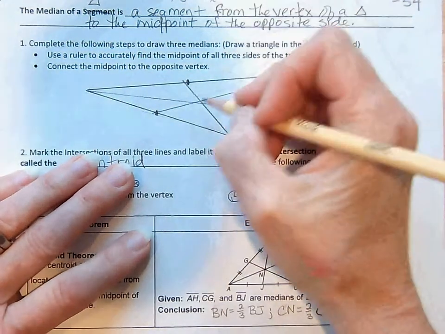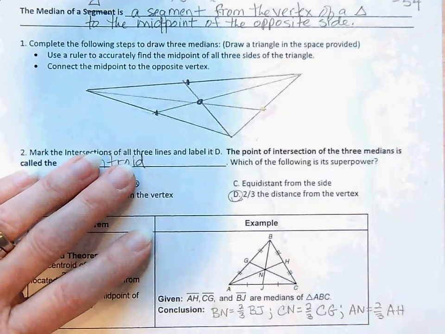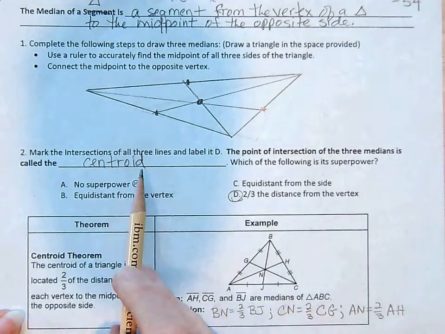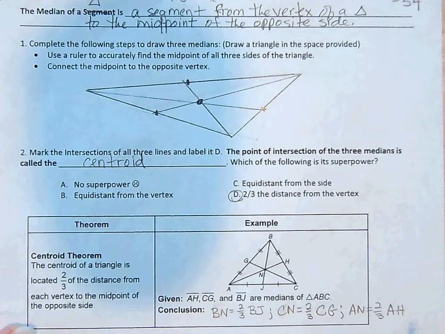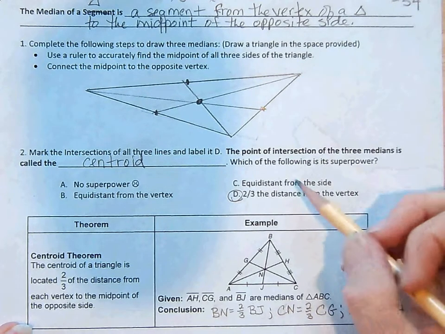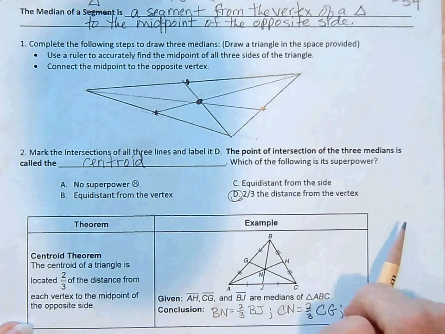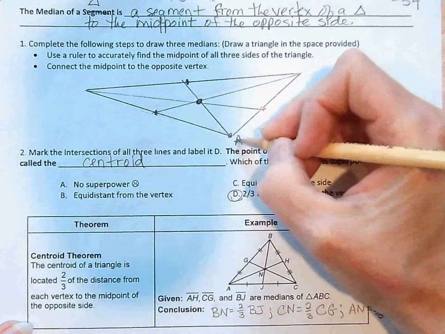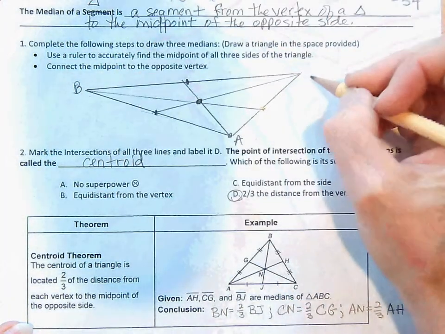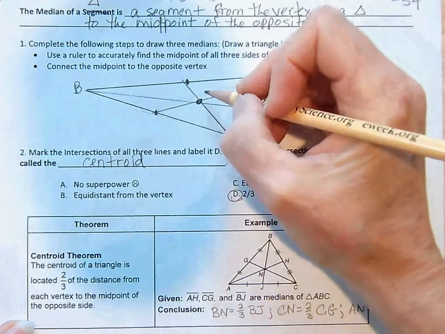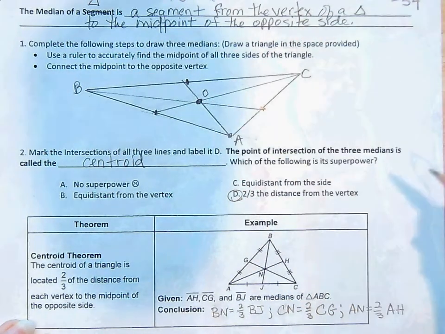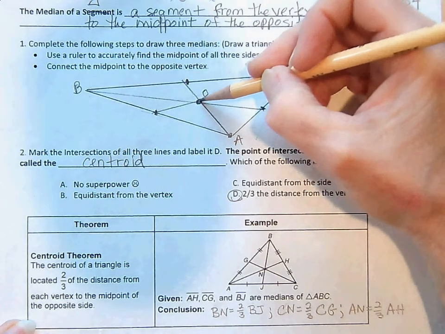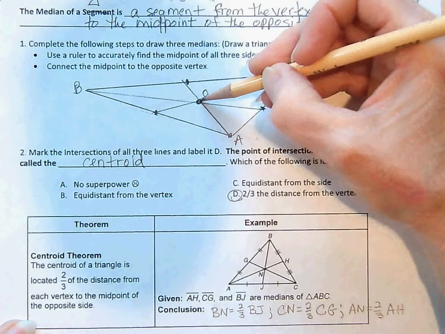Okay, and again, notice they all intersect at what point? Now the name of this point is the centroid. It's kind of a funny name. But what's cool about it, it's kind of interesting, it's 2/3 the distance from the vertex. So from the vertex, label these A, B, C, and I'm just going to name that O. Okay, from A to O is 2/3 of the distance.